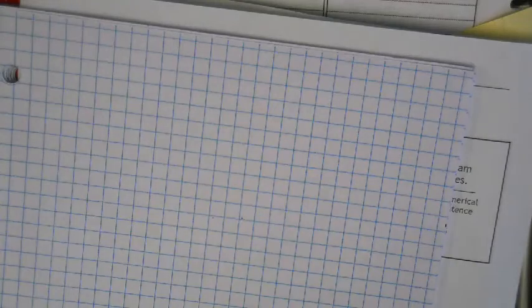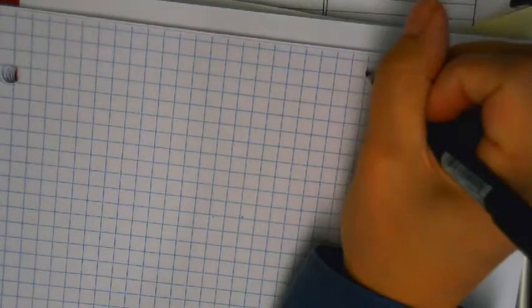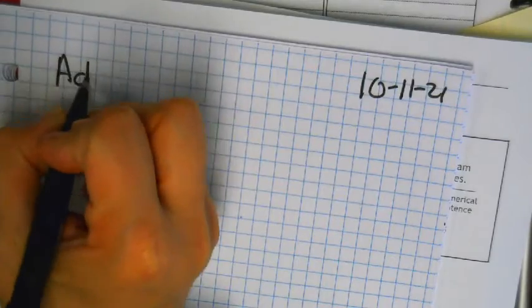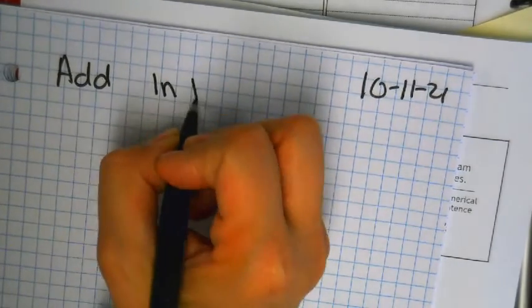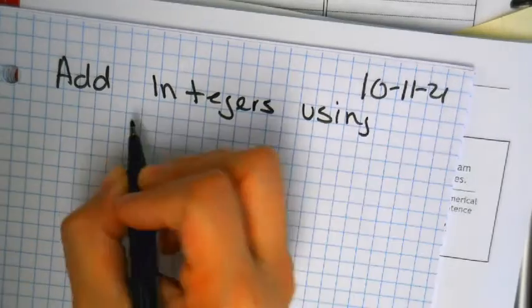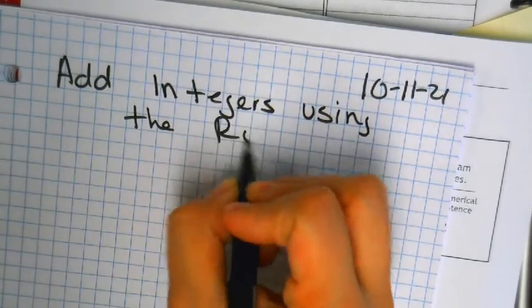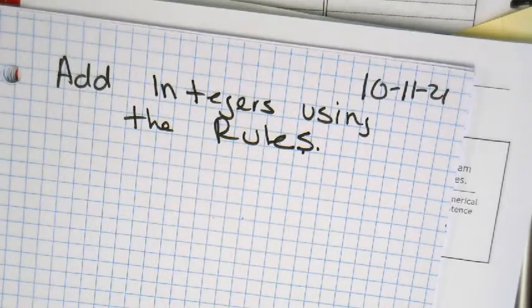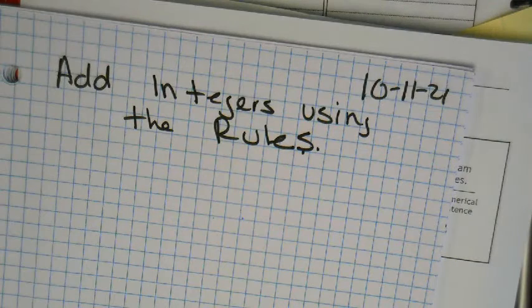So today we are going to add integers using the rules. Actually, rules, because there's more than one rule.